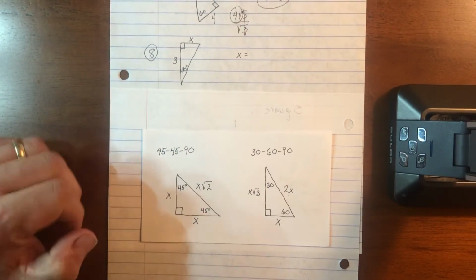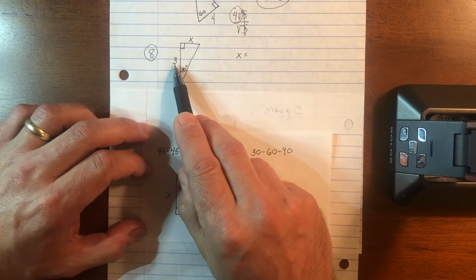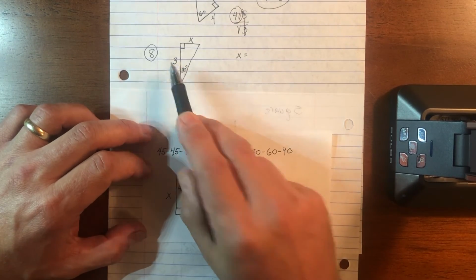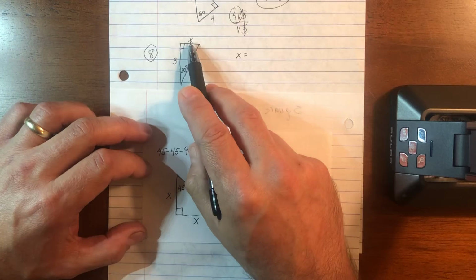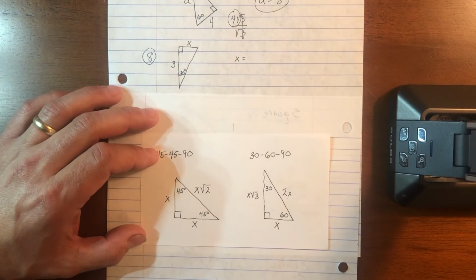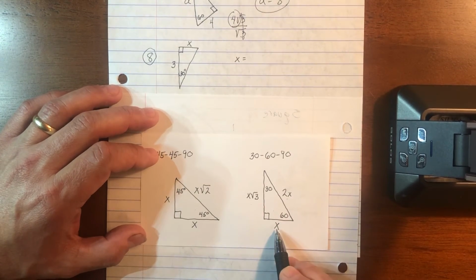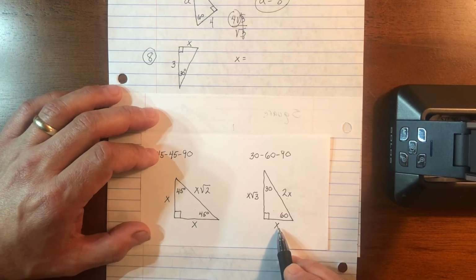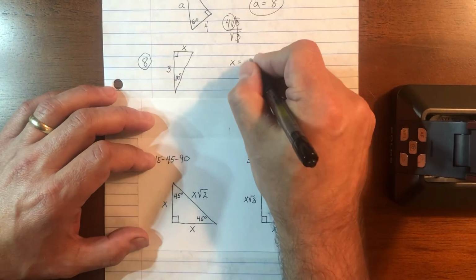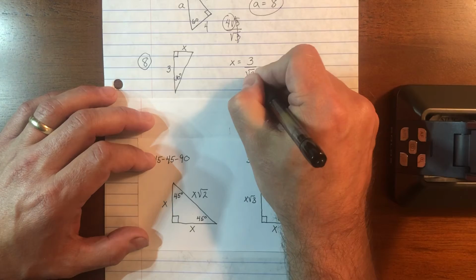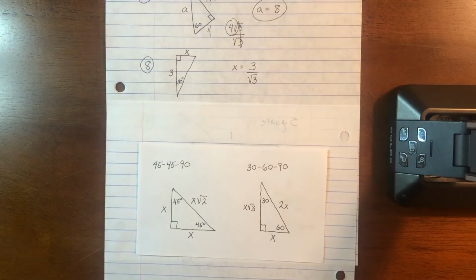Let's try this one. We know that this is 3, that's the long leg of the 30, 60, 90, and we're trying to find the short leg. Well, to go from the long leg to the short leg, you divide by the square root of 3. That's right. So we're going to take 3 and divide it by the square root of 3. And that is the right answer. But there's something wrong with that answer.